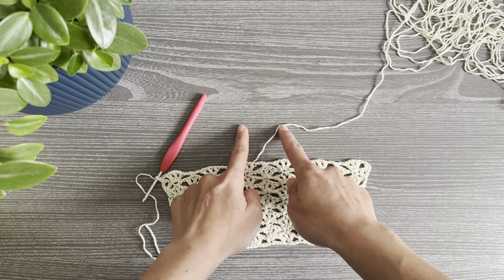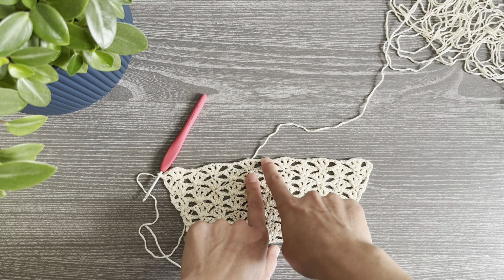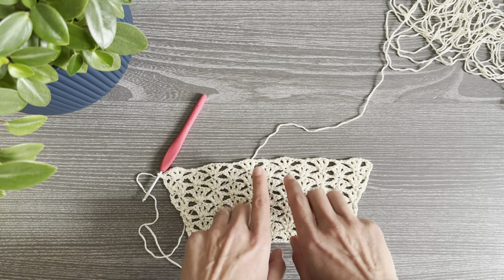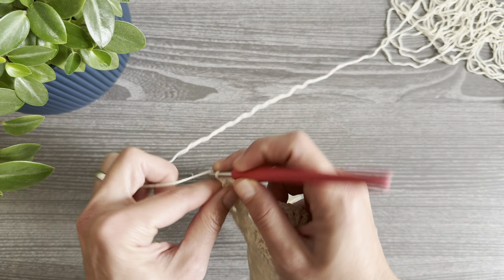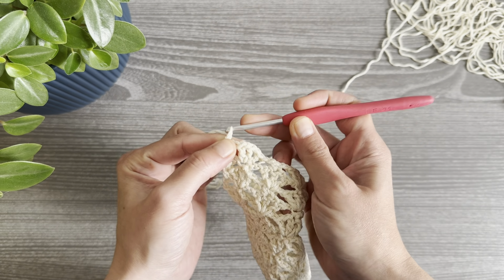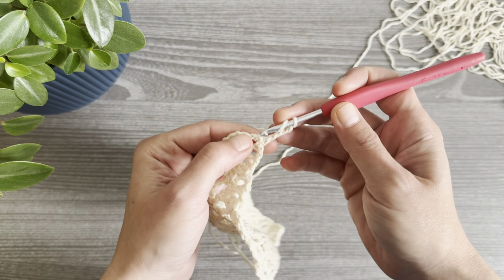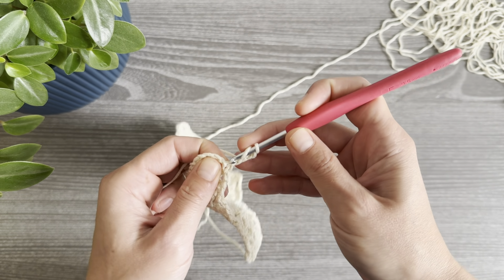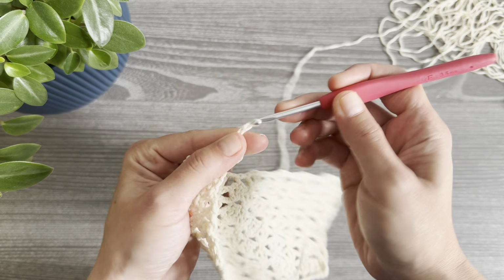So our focus now is to transform the shell stitch from 1 into 2 shell stitches, and we need to do that progressively, so we don't want to make 2 shell stitches right away because it won't look nice and it will get bulky. It will have those waves, our project.